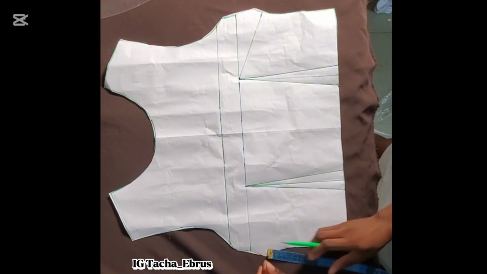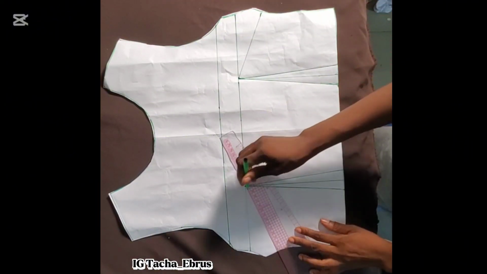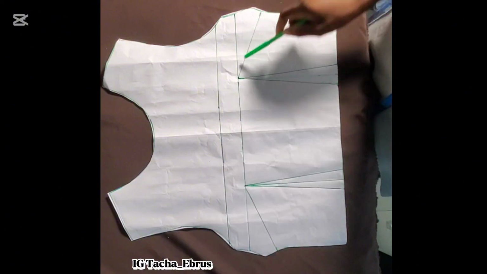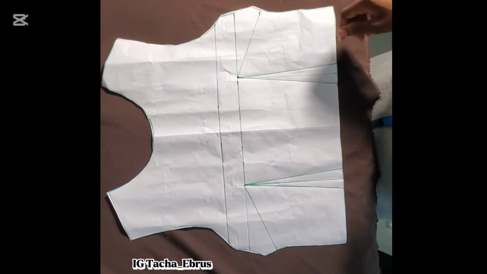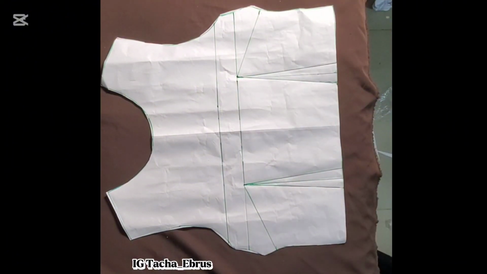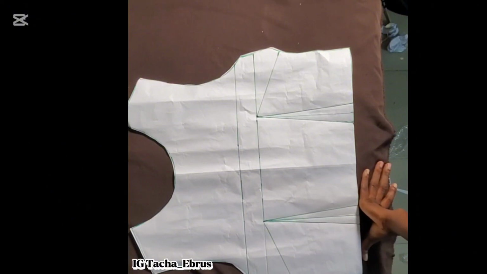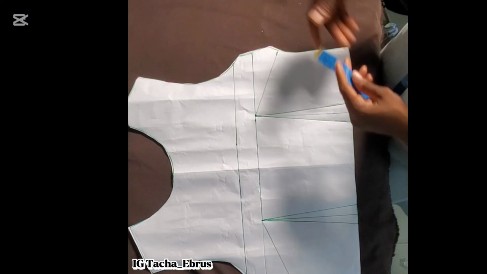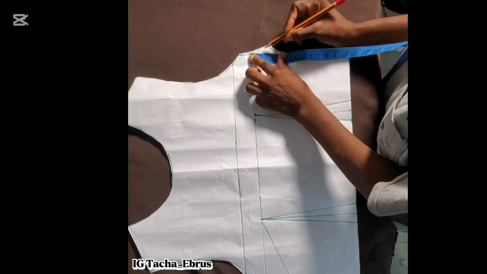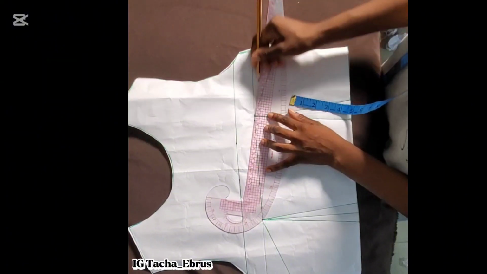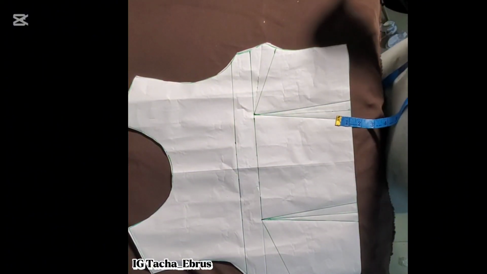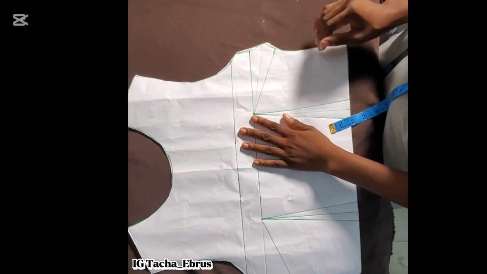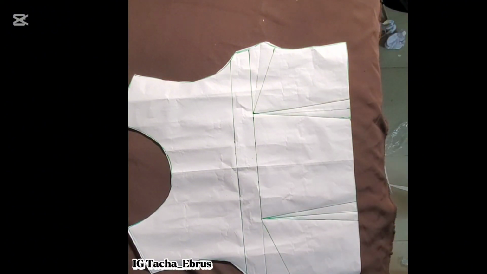Now for our top part, I'm just going to be bringing down my bust dart measurements, and then I will reconnect, and then I will slash it open so I can close the waist dart, because I'm not going to be sewing in a waist dart. So now I'll slash open the bust dart, and then I'll be closing the waist dart.